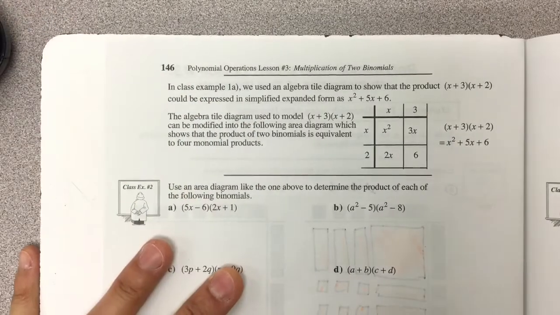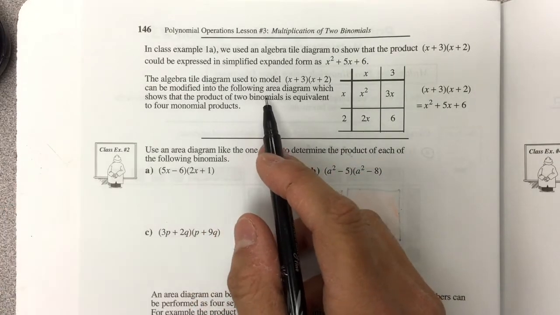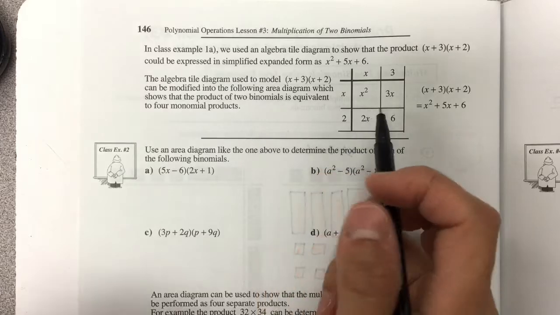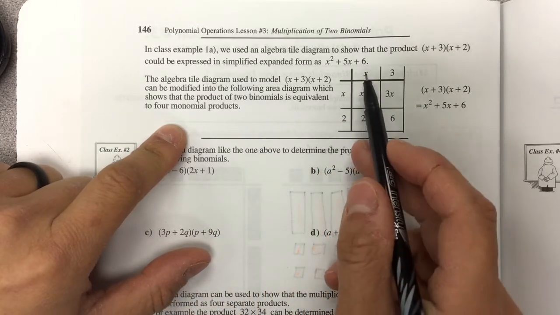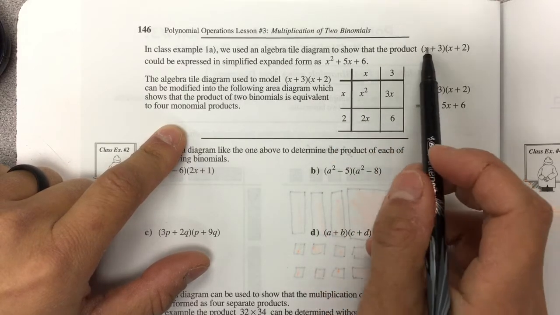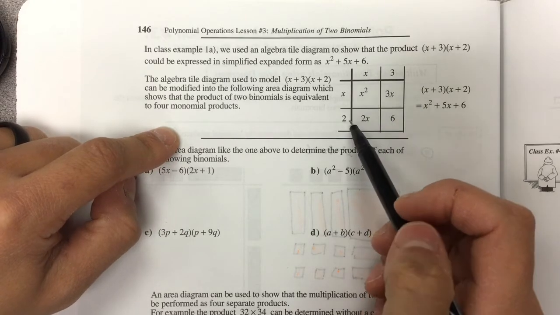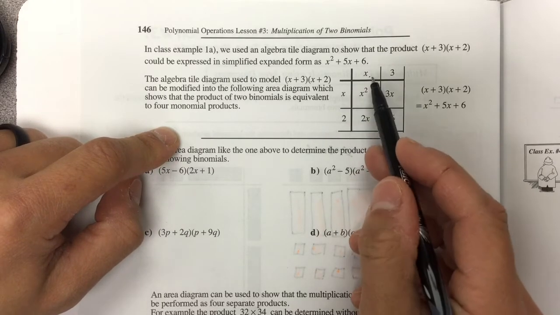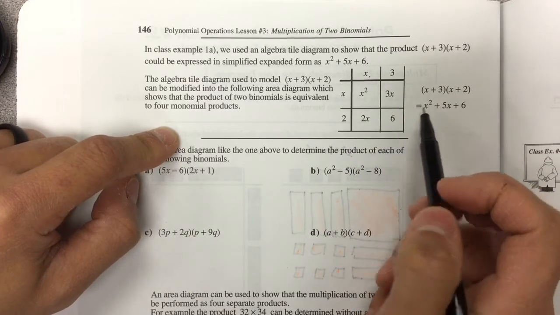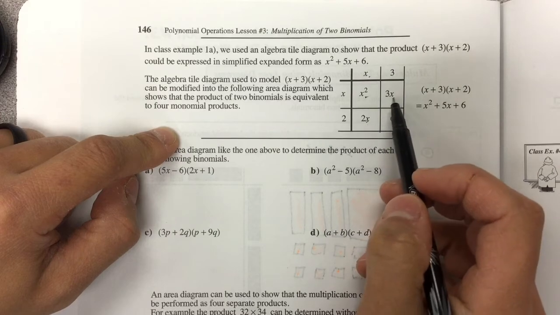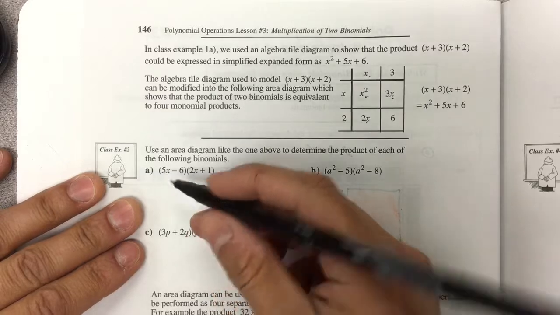So another way for solving those previous examples is if we set up our tile diagram like this when we have four monomial products here. And so if I have x plus 3 times x plus 2, then I would have x plus 3 on the top, x plus 2 on the side here, and then I would just multiply each of them like so. And then I would combine my like terms. So x squared plus 2x and 3x is 5x plus 6. So we're going to do that for these examples down here.